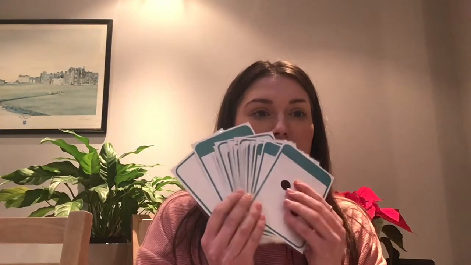Right, to get started, I think we need to get our brains working. So we're going to play a quick maths game. Now, this is the same maths game that we played on Monday. That is where I have my subitizing cards, my random ones, and my subitizing cards on my tens frame.